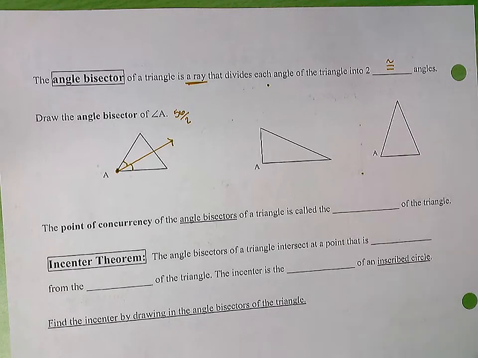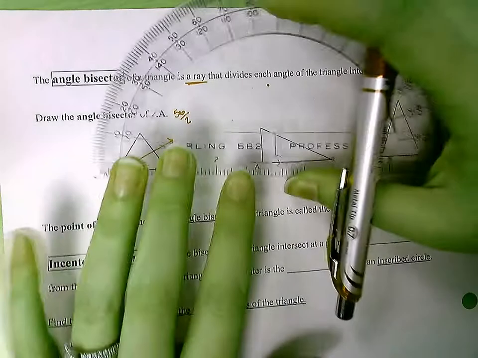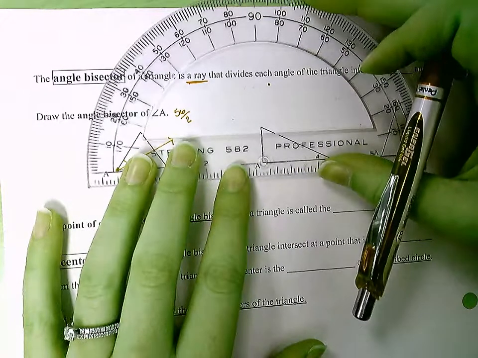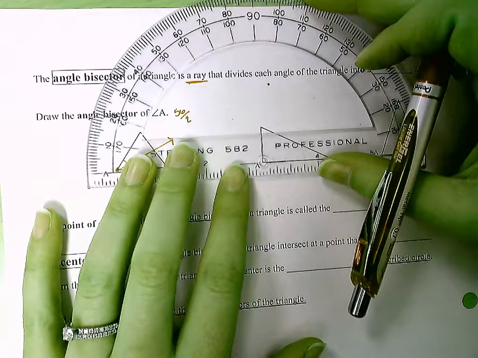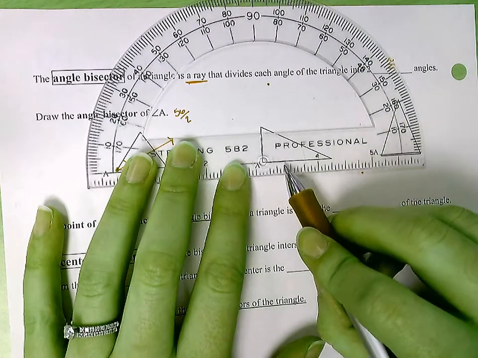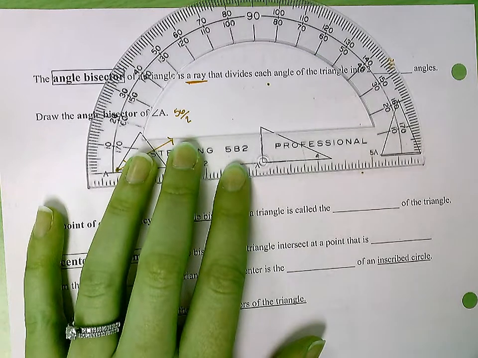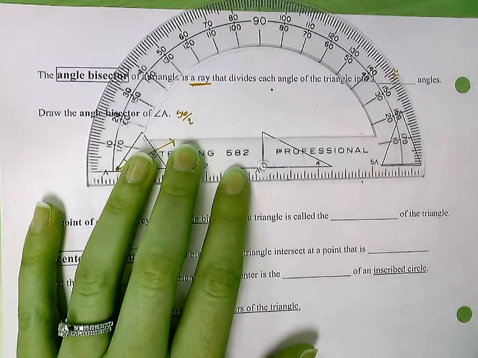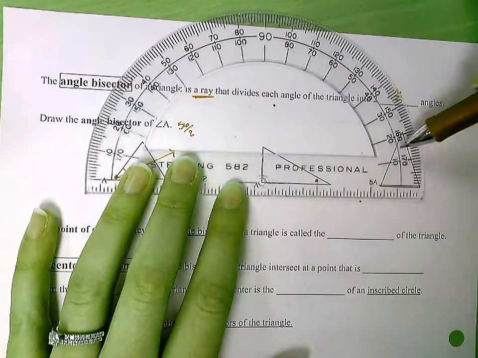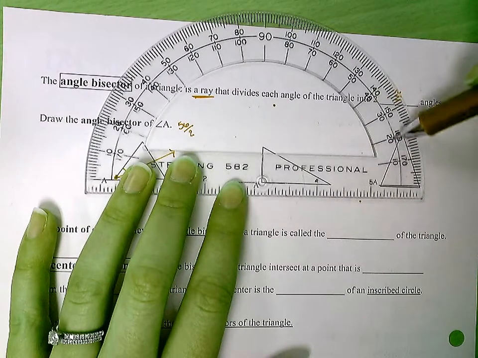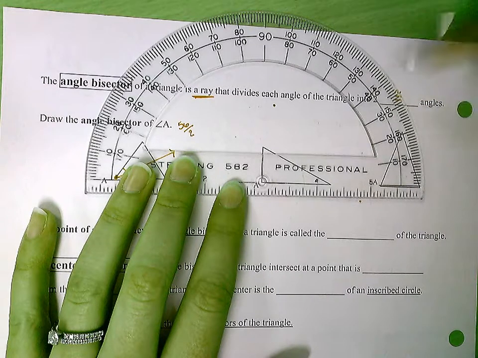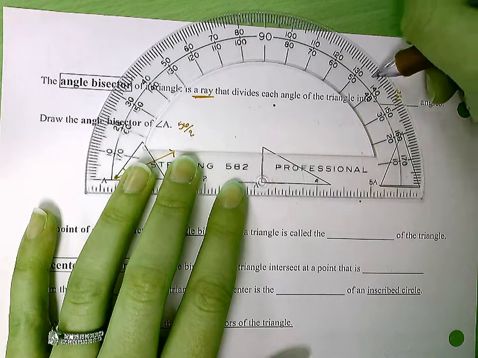Okay, we're going to do the same thing with the next one. So again, first step, you want to place your open circle on vertex A. Line up your segment. It is 90 degrees. I'm going to take half of that because it's a bisector. So 90 divided by 2 is 45. So I'm going to follow my numbers here. I hit 40. 45 would be this one right here.